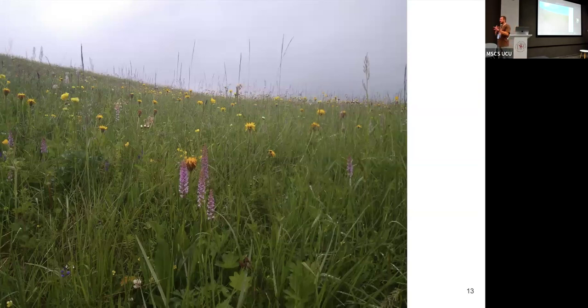Any of us has some intuitive understanding of diversity. When we look at this meadow, we can say that there are a whole lot of different plant species there, so probably it is a diverse community.